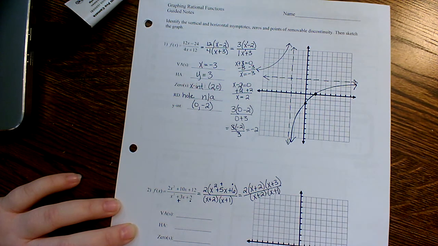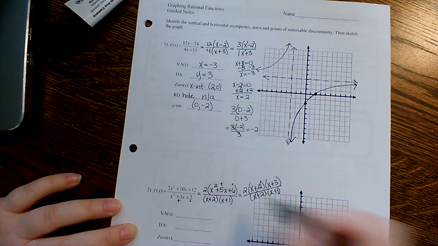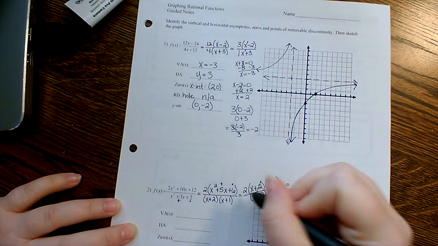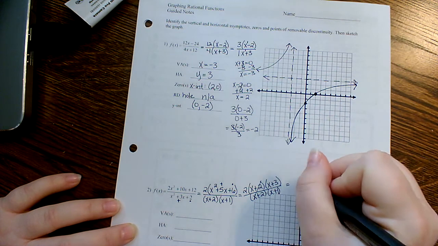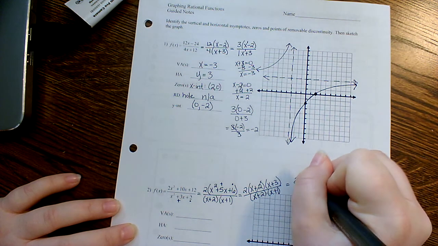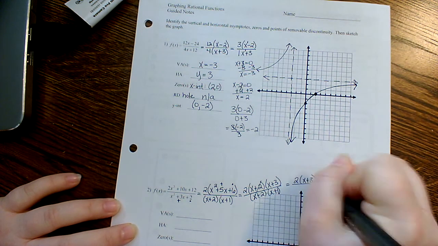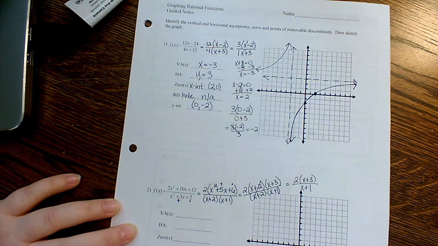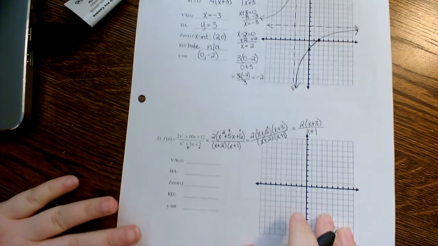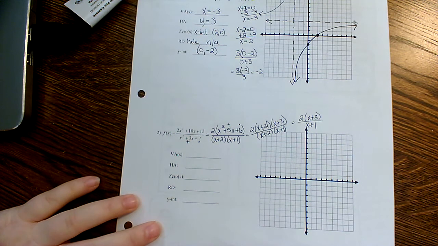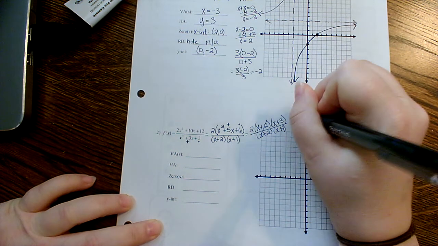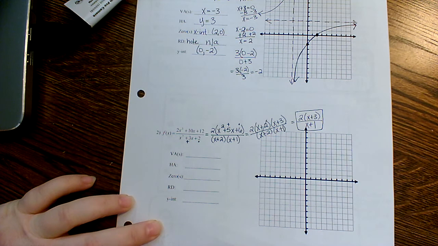So I'm going to leave that like that. And what do you notice? We do have something that cancels. So what's left on top here? We have a 2 and an x plus 3. And on the bottom, we have just x plus 1. Sorry, I got kind of crooked there, but I was trying to avoid writing on the graph. So this is the reduced function that we're going to be using to find our characteristics.